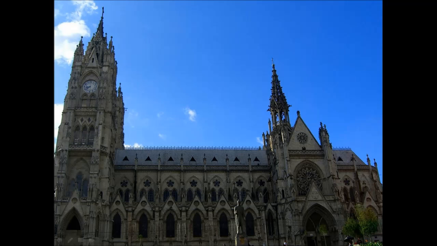The last thing I want to talk about here is Neo-Gothic architecture. This can be a little bit confusing. This is the Basilica del Voto Nacional in Quito, in Ecuador, where I spent some time. Even though this might look like a Gothic cathedral that you would see in Europe, it was actually built in the 19th century. So this is what we call Neo-Gothic architecture, or Gothic Revival architecture.